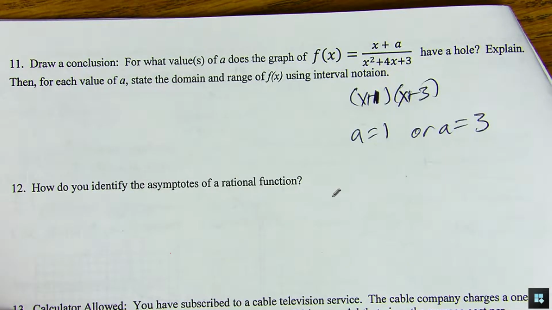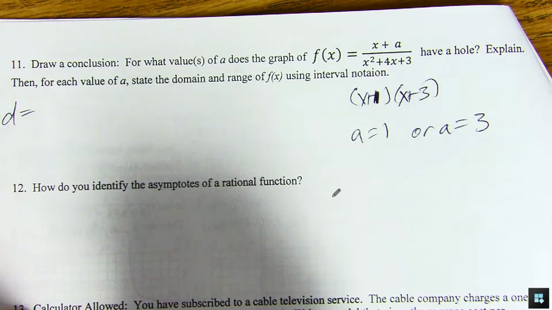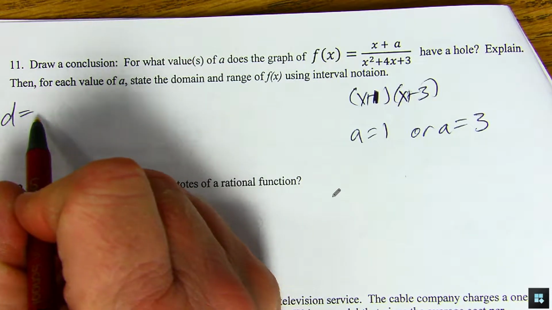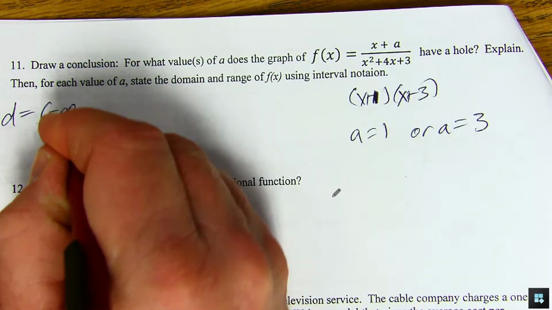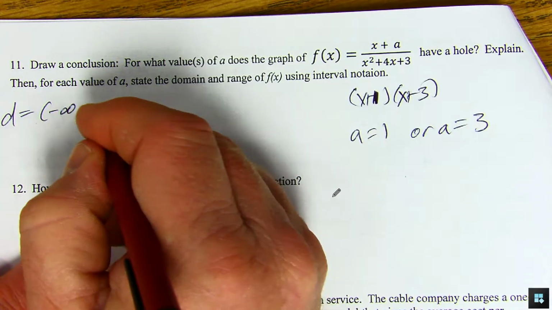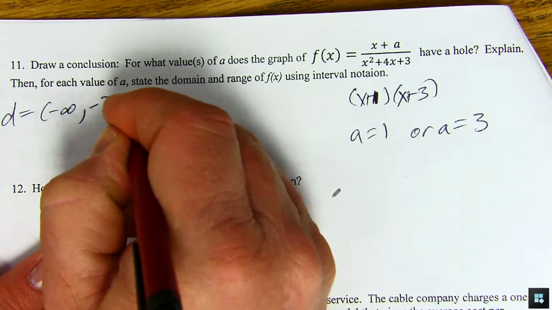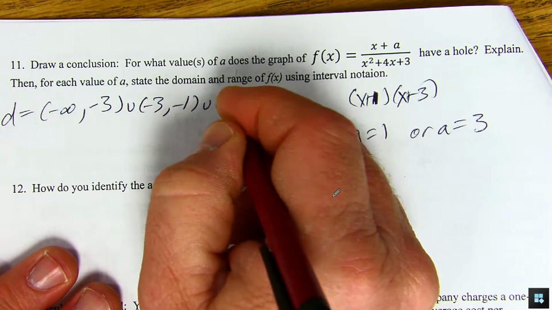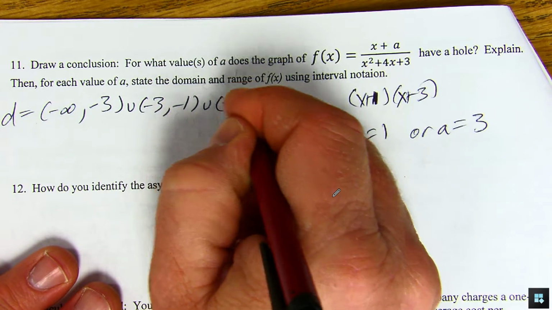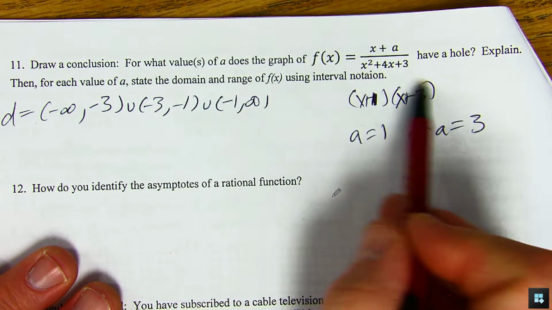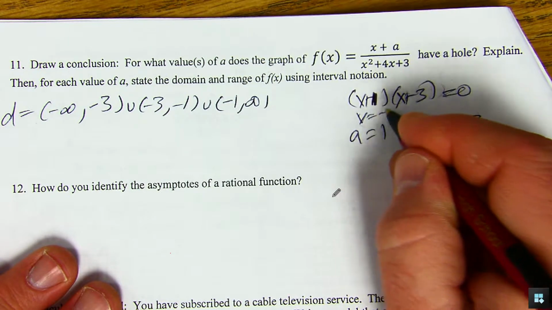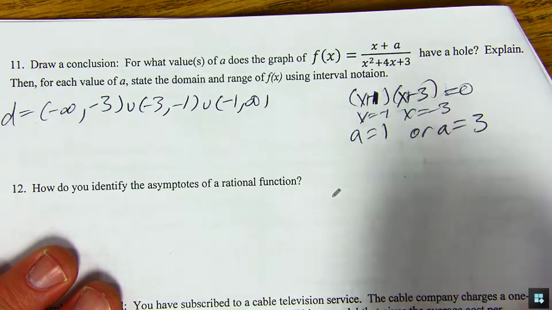Okay, well, the domain's not going to change at all, right? So the domain's going to always be negative infinity up to the 2 breaks, which is going to happen at negative 3, and then from negative 3 to negative 1, and then from negative 1 to infinity. Because this right here, where does this equal 0? At x equals negative 1 and x equals negative 3.